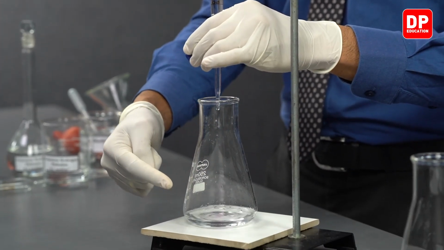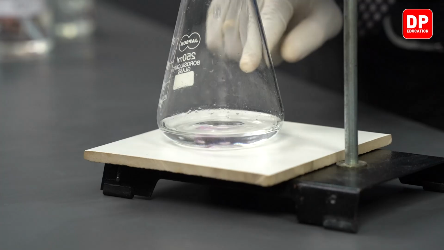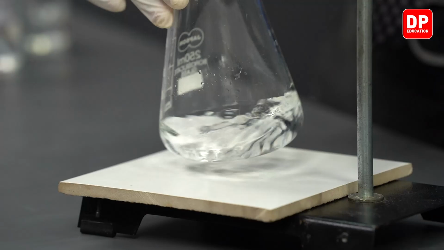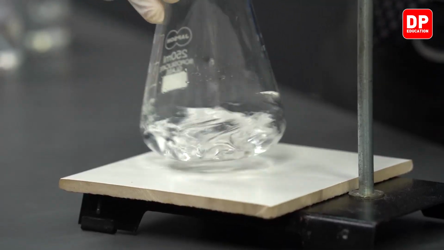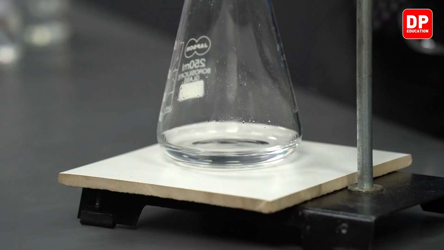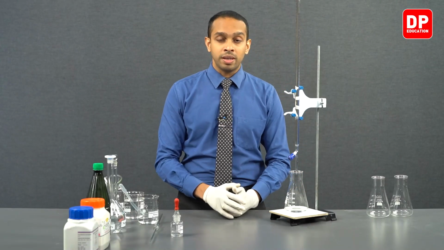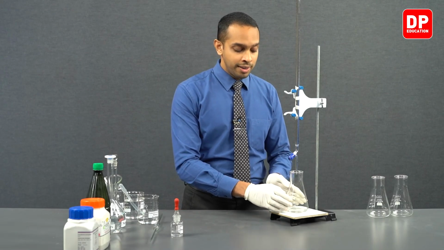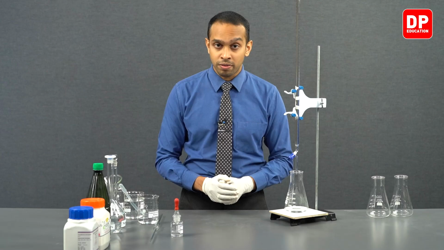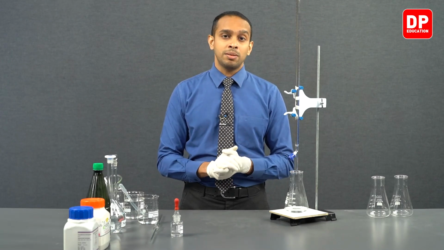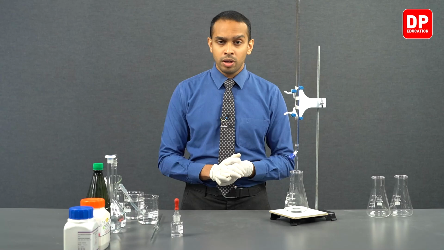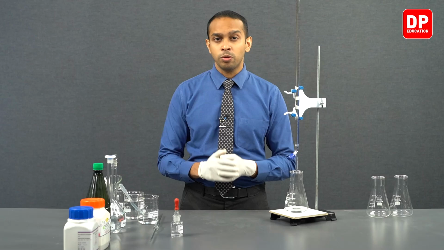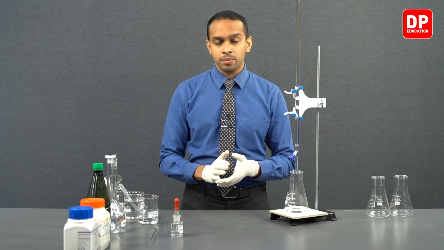You can see as sodium hydroxide is added drop by drop, there is a slight pink coloration that appears, but when you mix the solution really well, that pink color disappears. The pink coloration that you see over here is due to the presence of phenolphthalein indicator. Currently, this titration flask contains only potassium hydrogen phthalate, which is a weak acid. In acidic medium, phenolphthalein will be colorless.